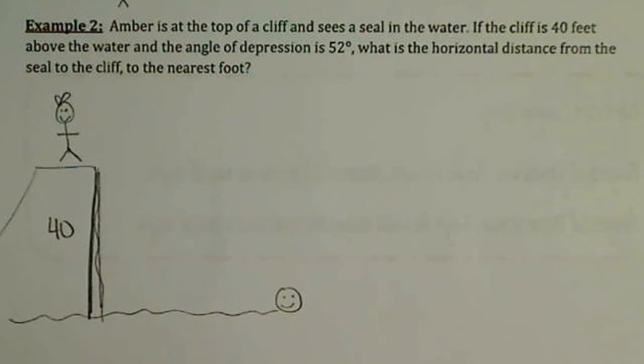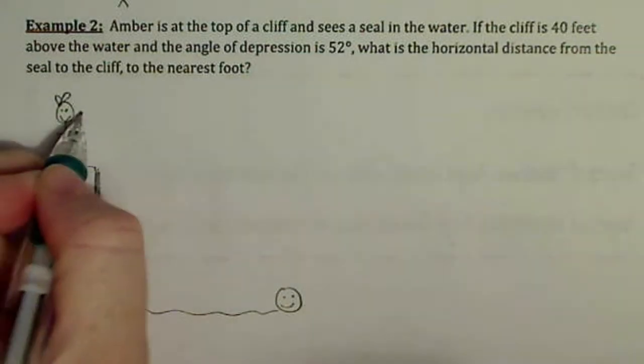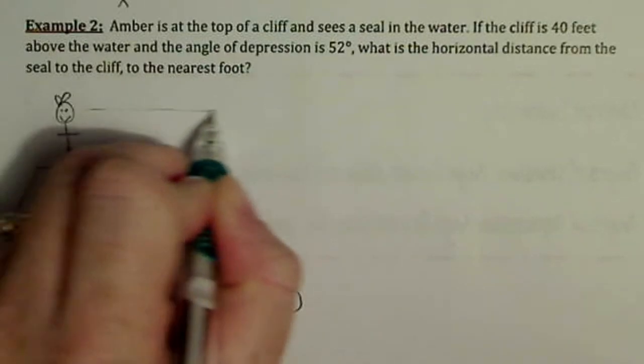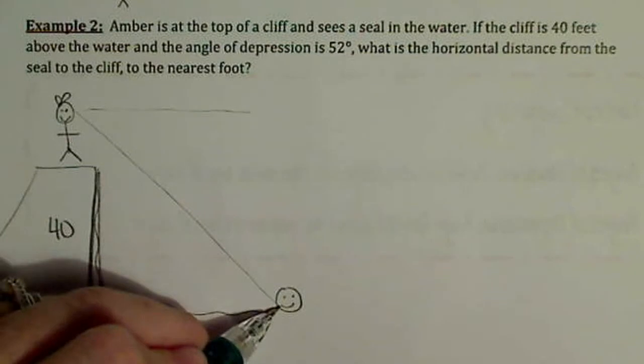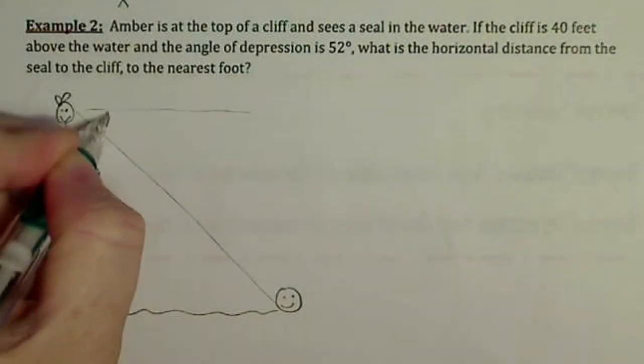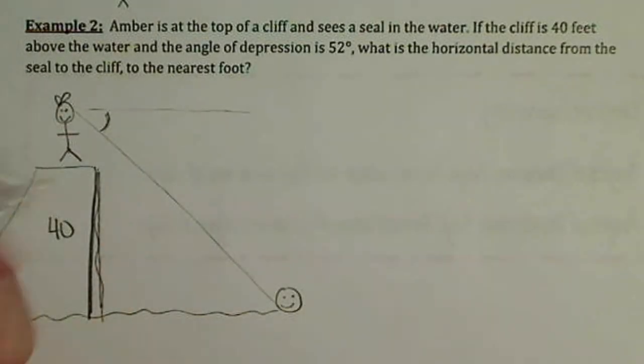And the angle of depression, what that means is if you think about somebody's sight, you have a horizontal line of sight. She's looking at the seal. This angle of depression right here is 52 degrees. So that's outside of our triangle.